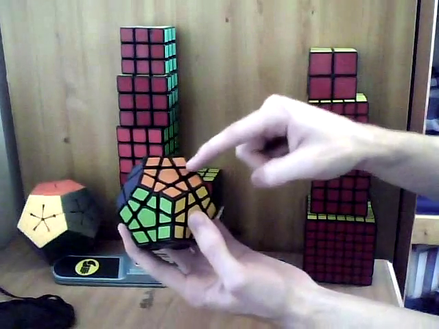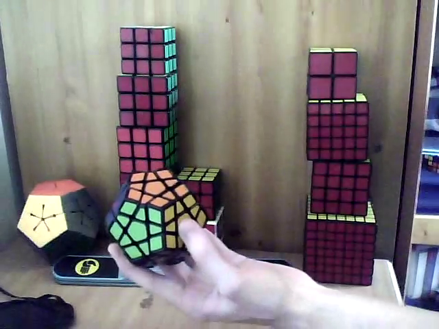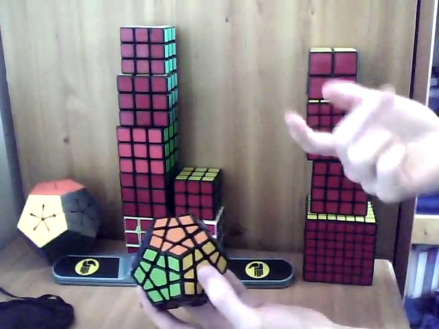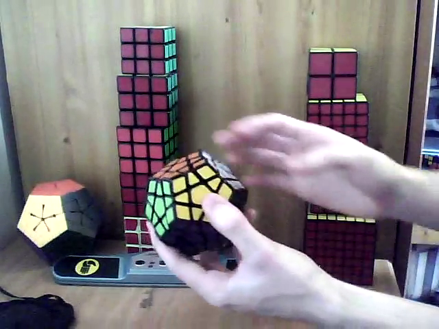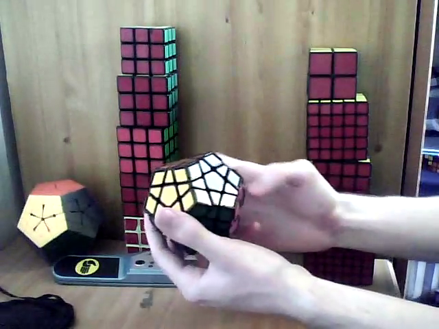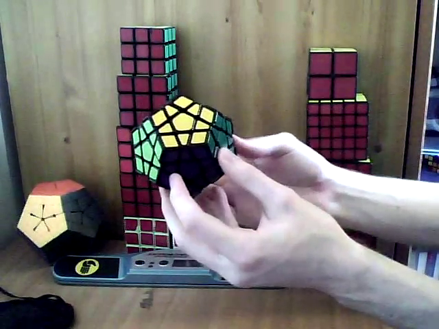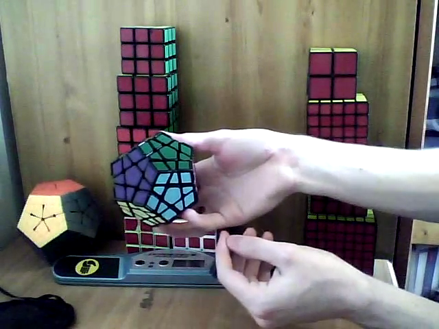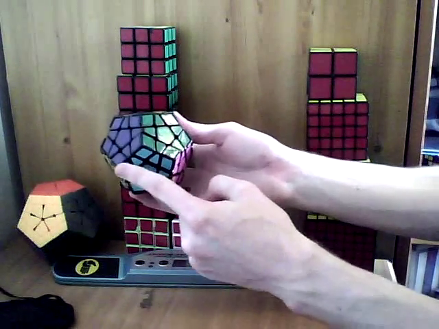So A, B, C, D, E, or for the corners, A, B, C, D, E. And my corners and edges follow the same scheme. Just start at the top of the face, work down clockwise for all of them. For all these faces, the top's created from this top face here. Same for this one. The top face, I turn it like that, that's the top. And for the bottom one, I turn it like that, and that's A, B, C, D, E, A, B, C, D, E.